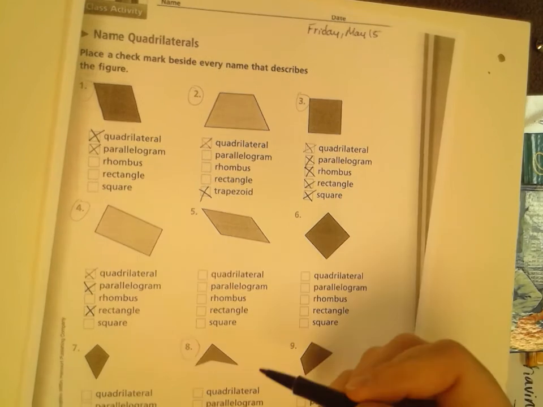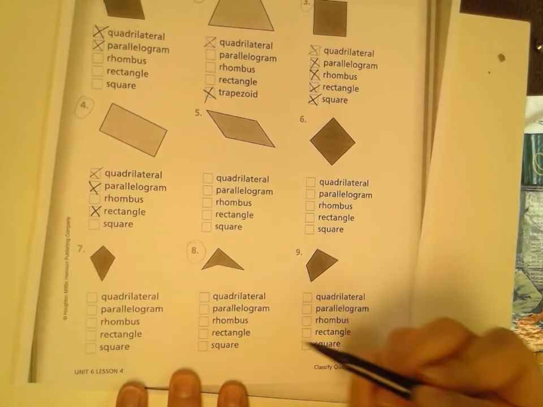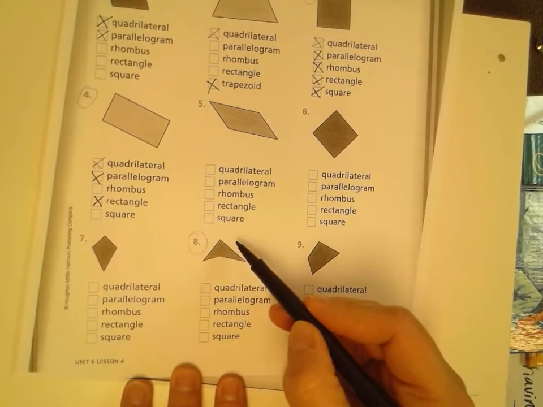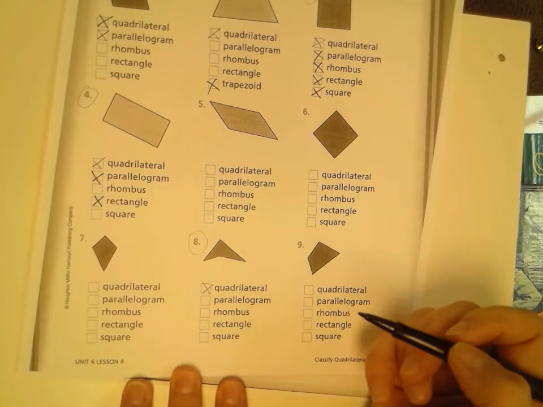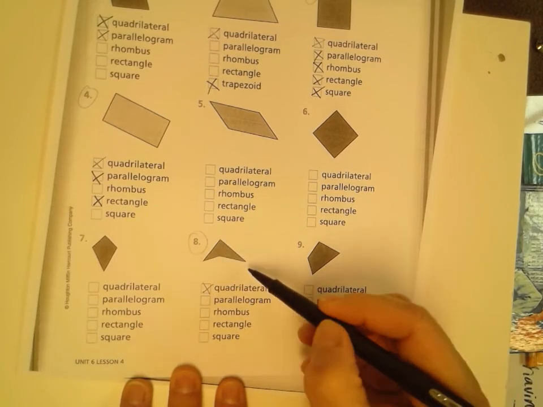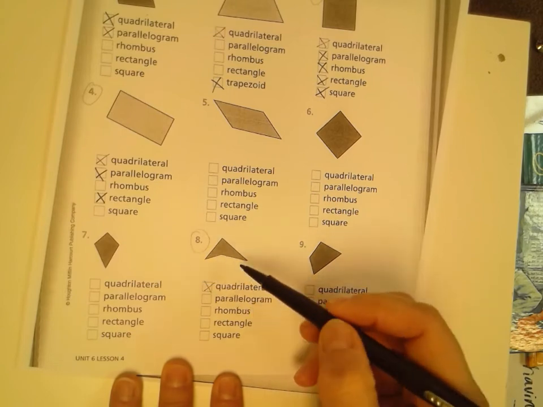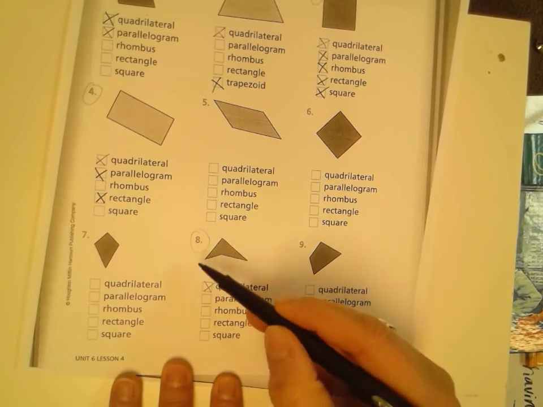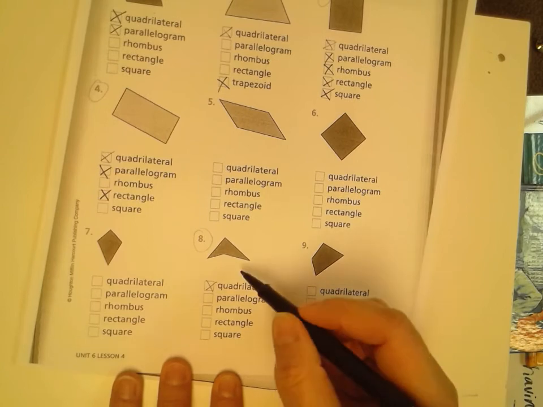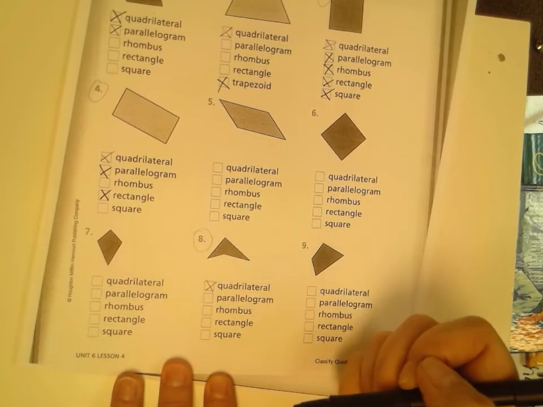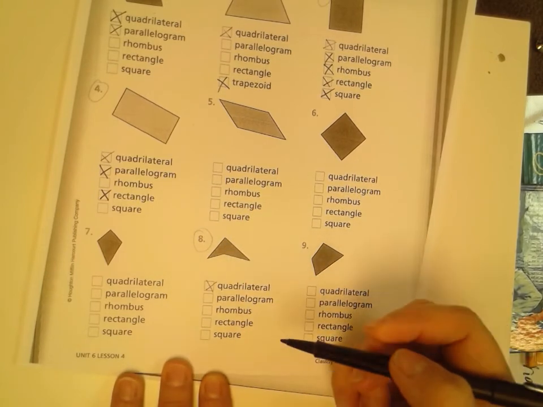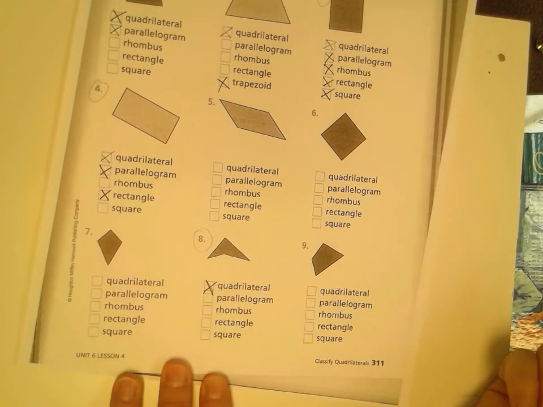All right, last one here. We'll pick a weird one. So quadrilateral, 1, 2, 3, 4. Yep, quadrilateral. Is it a parallelogram? Nope, not equal sides. Parallelogram, parallel sides? Nope. Rhombus, equal sides? Nope. Rectangle, right angles? Oh, no. Square. Oh, definitely not a square. All right, so this one is just a quadrilateral.